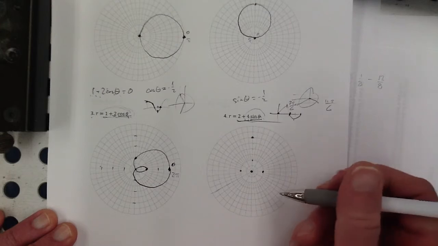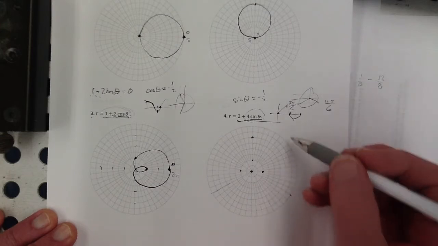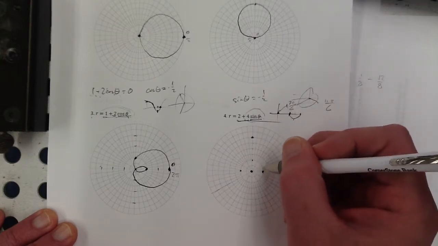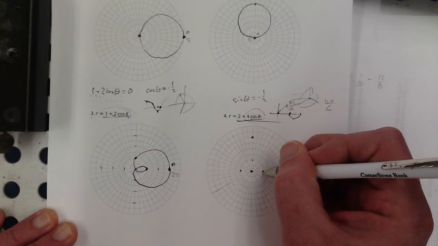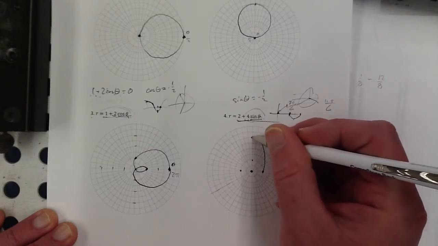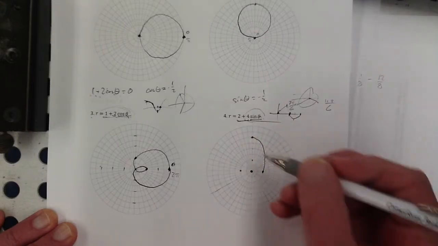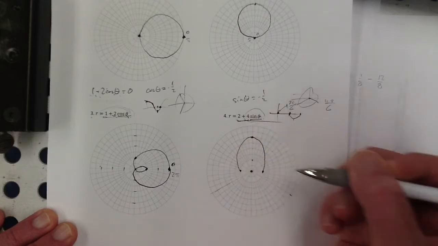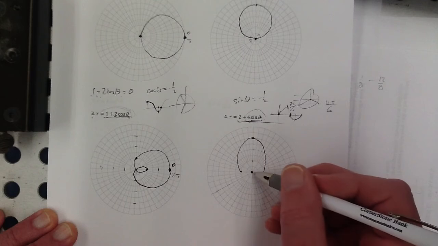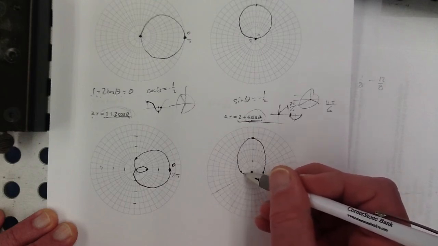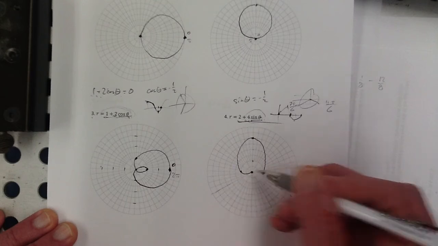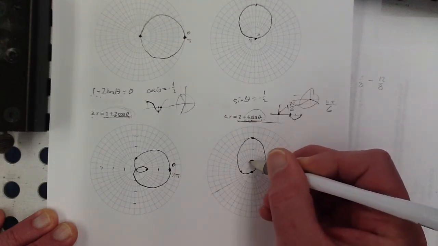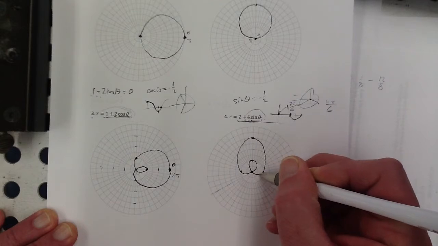Alright? So let's see if we can figure out what this does. When it's going from 0 to pi over 2, it's going up like this, and then back down like this, and then by the time we get to 7 pi over 6, it's curled back to here, and then it's got to come up to get this, back down, and like so.